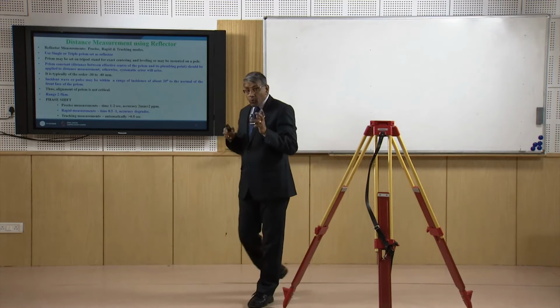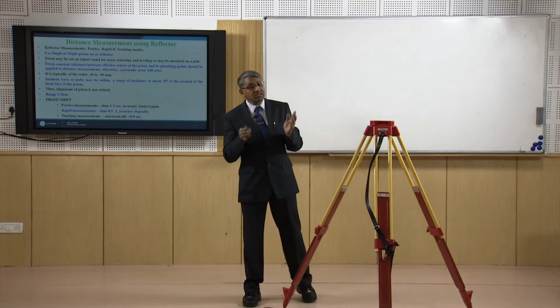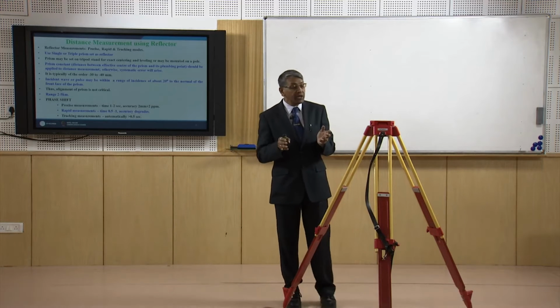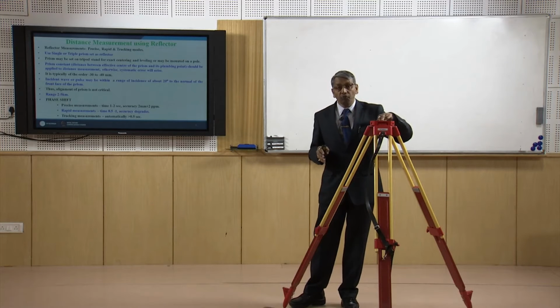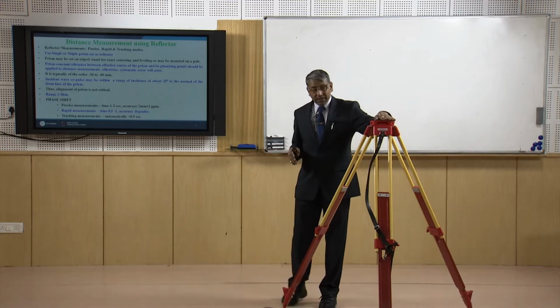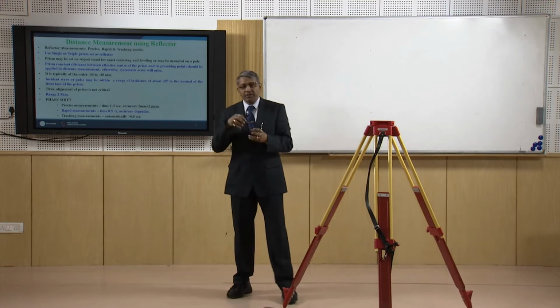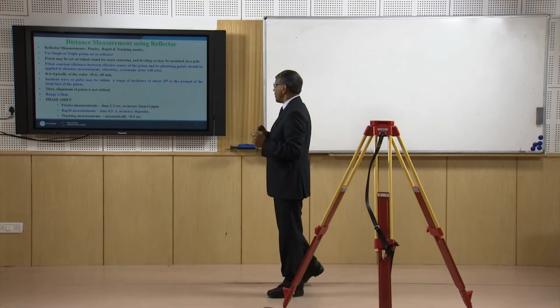When we need to measure distance very accurately and centering and leveling is to be done very accurately, only then do we go for setting up the prism on a tripod stand. Otherwise, generally we fix the prism on a pole, as I had already shown.